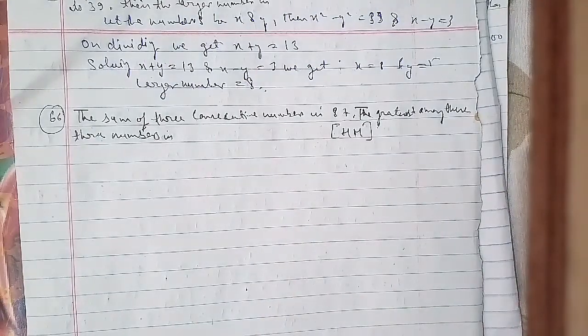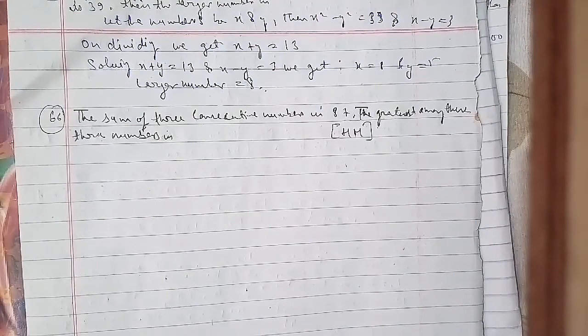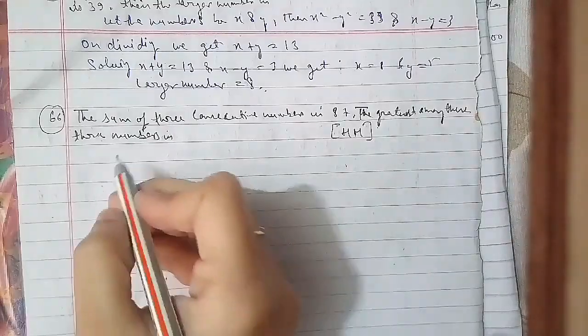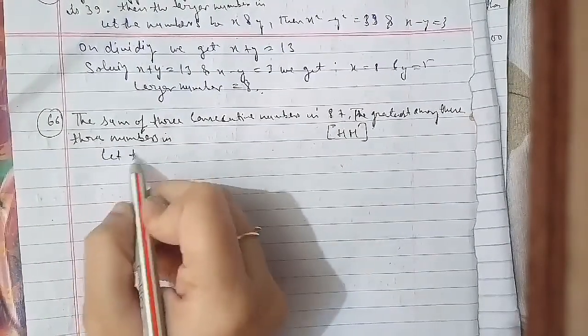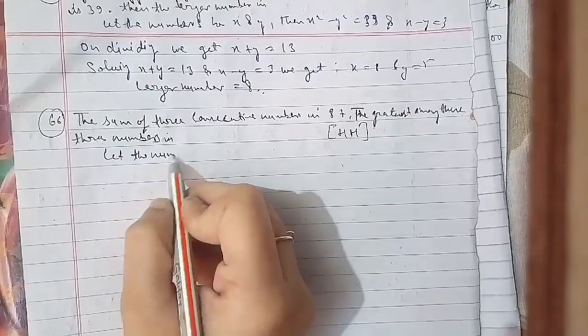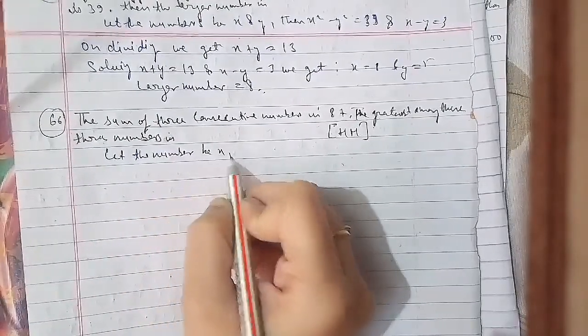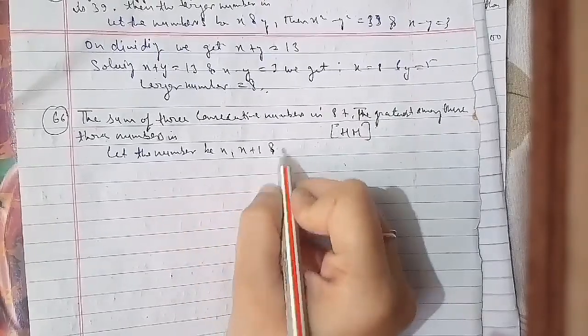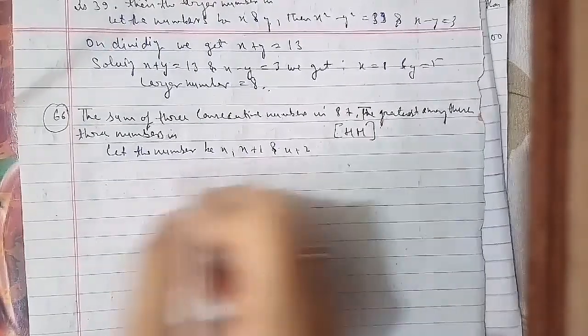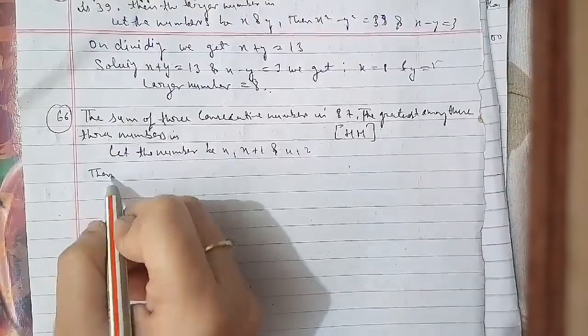Next, we will go ahead. Let the numbers be x, x plus 1 and x plus 2. Then x plus x plus 1 plus x plus 2 equals 87, so 3x equals 84, x equals 28.